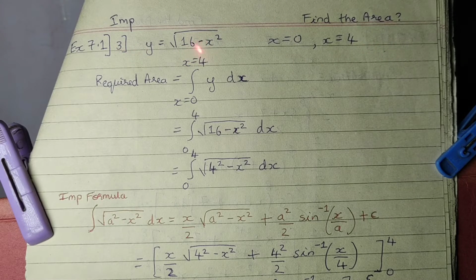This is under root of 16 minus x square. So we will be using this formula. We have to calculate the area. So the required area is equal to the integration from x is equal to 0, the lower limit, to the upper limit x is equal to 4, of y dx.